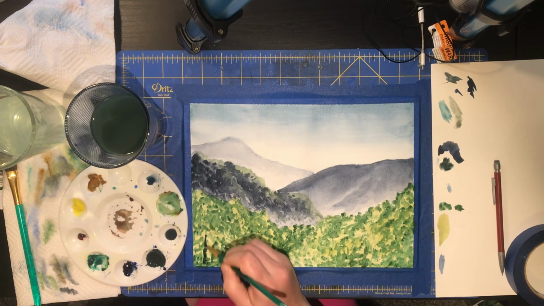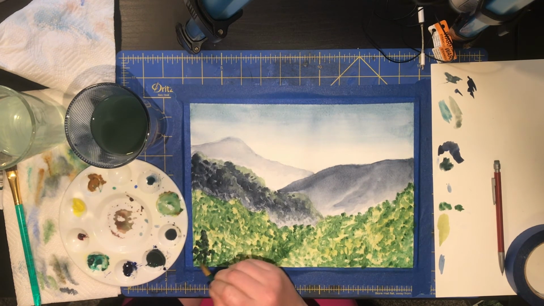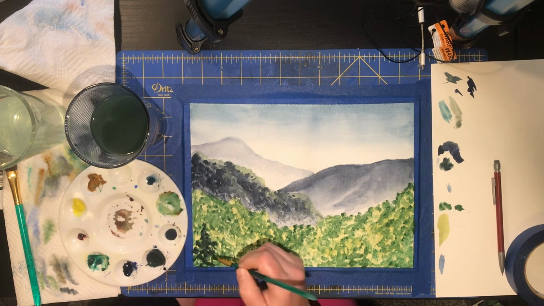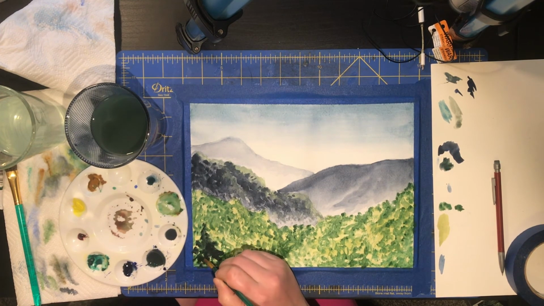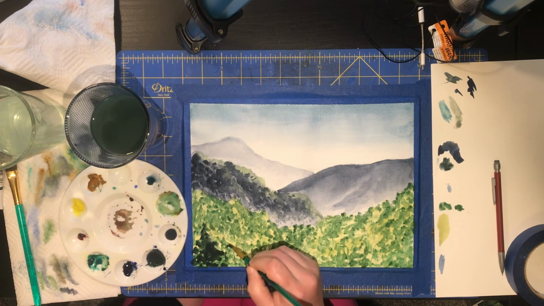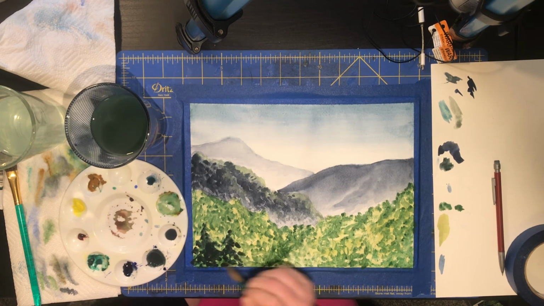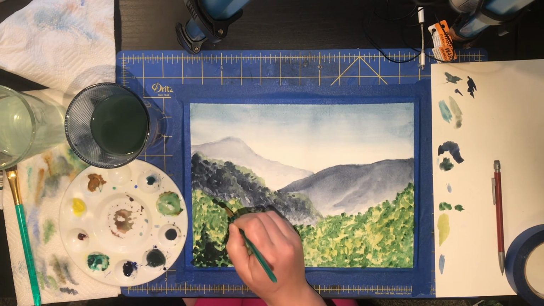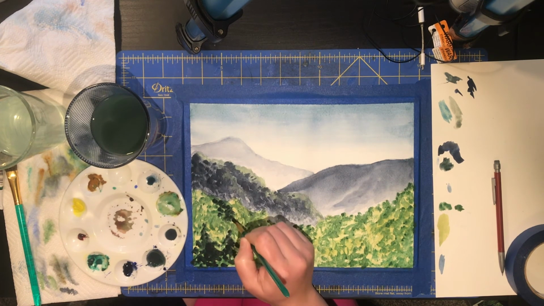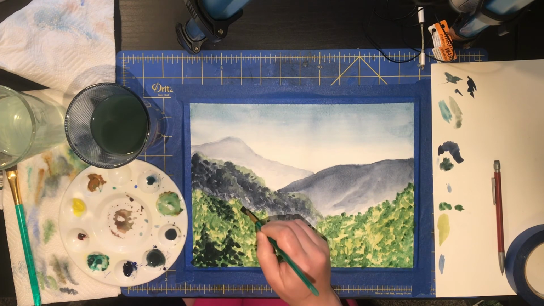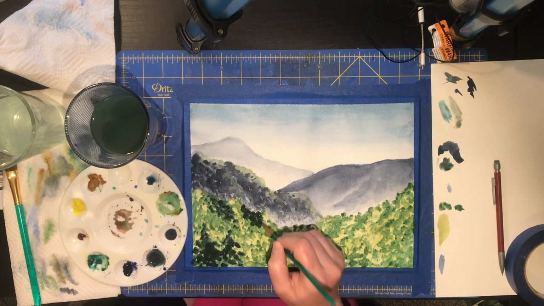So I'm gonna start down here and make some foreground tree shapes, just like I did on the sample one, because the idea is I'm showing you how to do that. Happy little trees.